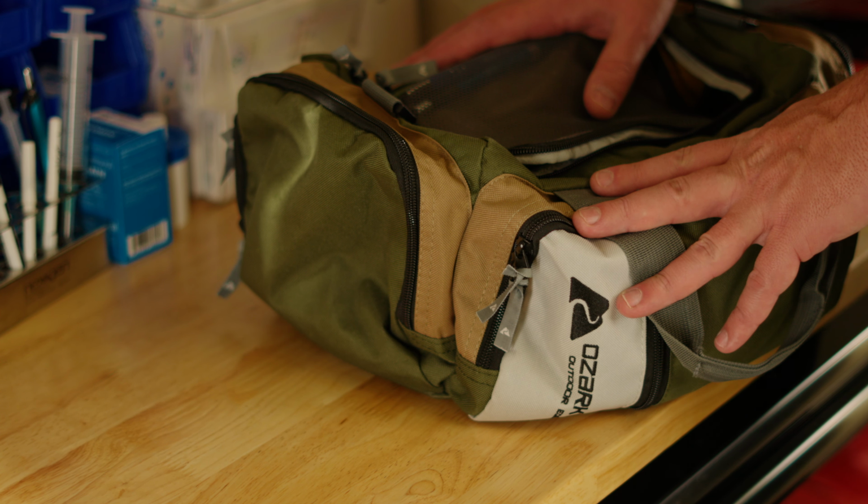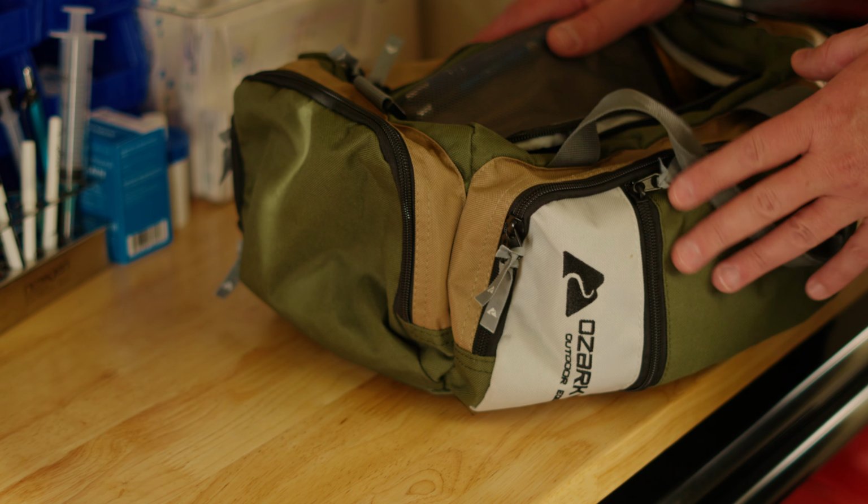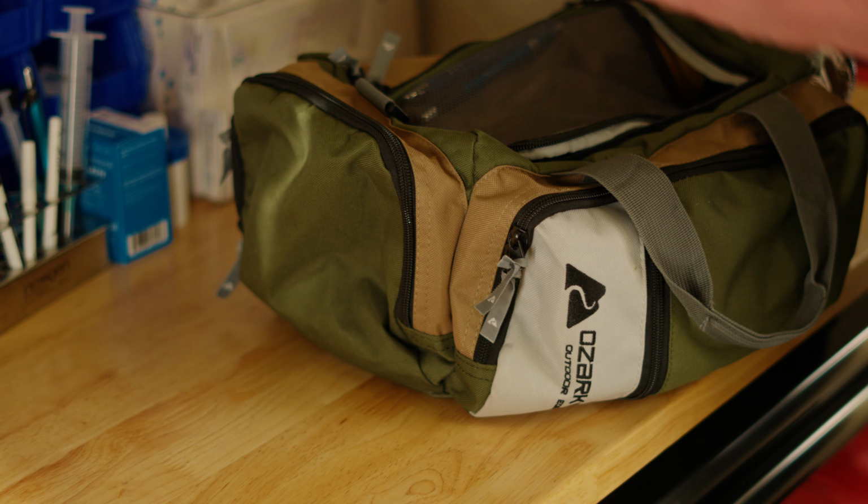So let's dive into what I carry around in my Botox party bag, and then we'll go from there. All right, so this is my Botox party bag, my tox party bag. And I bought this at Walmart. It's Ozark Hills. I don't know, I spent $19 on it, something like that. Why did I buy this? Because I had a lot of pockets, okay?